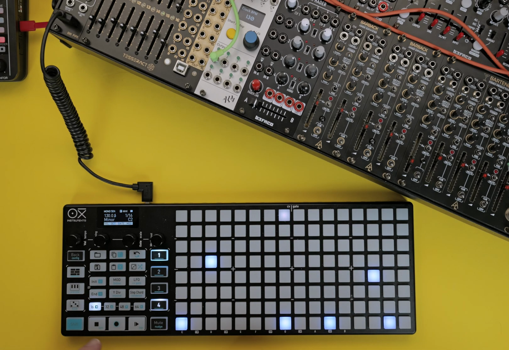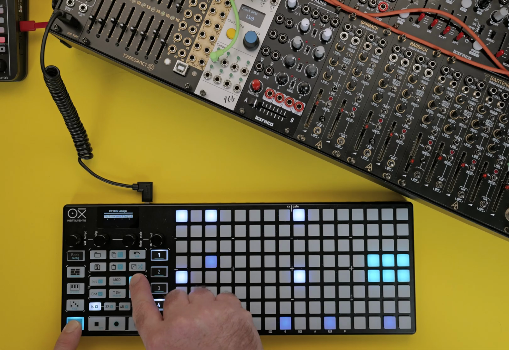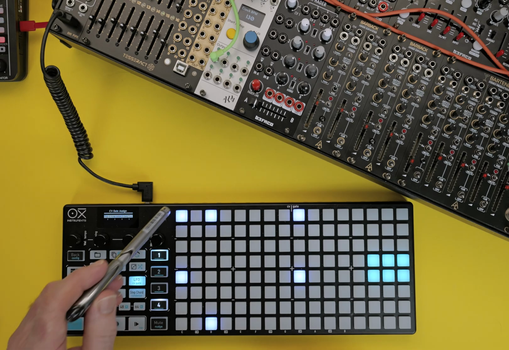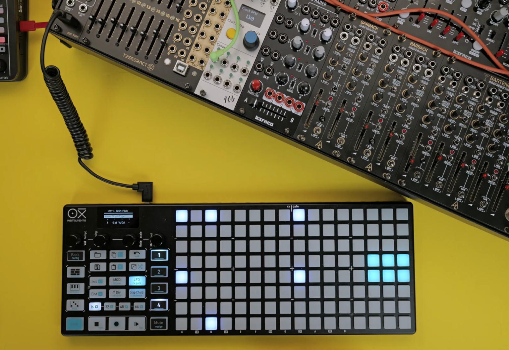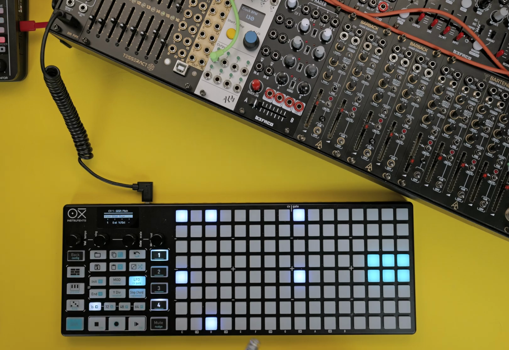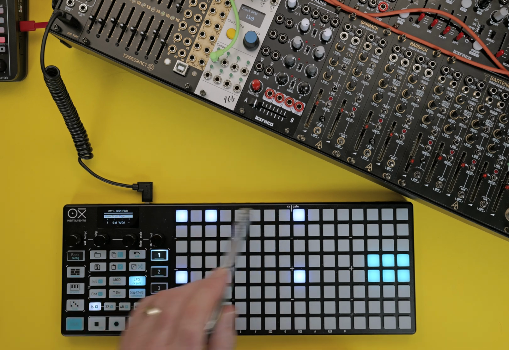Then to access the mapping page, we have to hold Shift and press the LFO button, which brings us to the CV gate page. The top 4 rows correspond to each of the 4 sequencers, 1, 2, 3, and 4. So if I tap this square here, that's mapping CV output 1, because the first column is for CV1, and I'm mapping it to sequencer 1. Similarly, I could map sequencer 2 to CV output 1, 3, or 4. So there you go. It's very straightforward to figure out which sequencer goes to which CV.